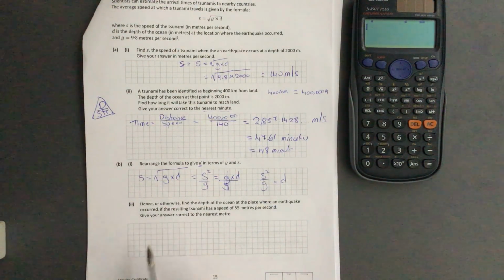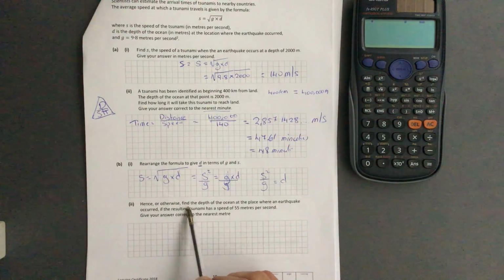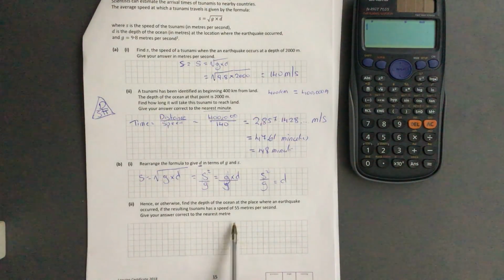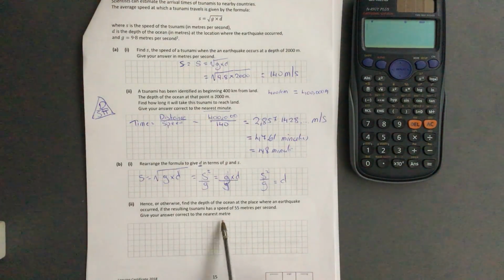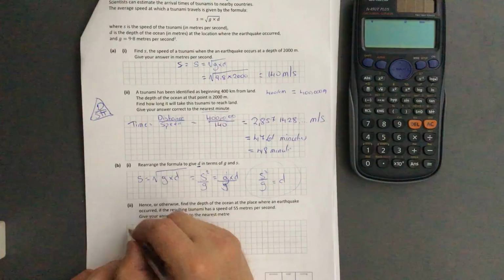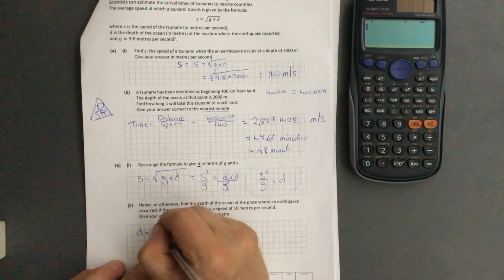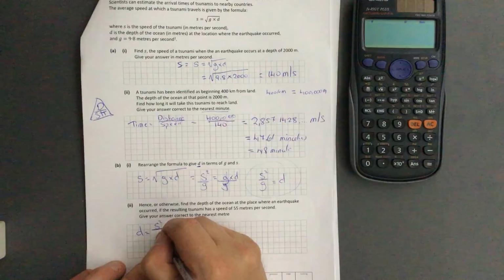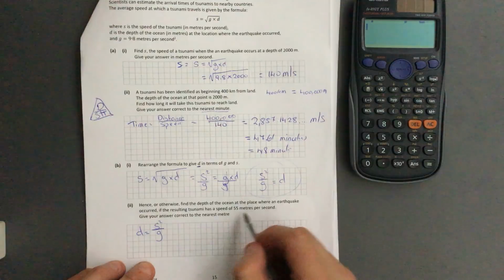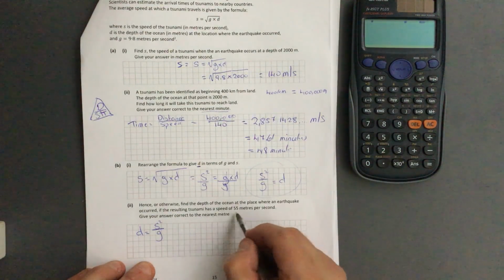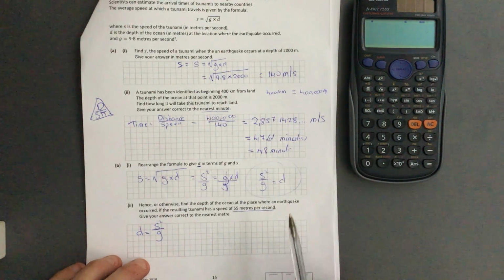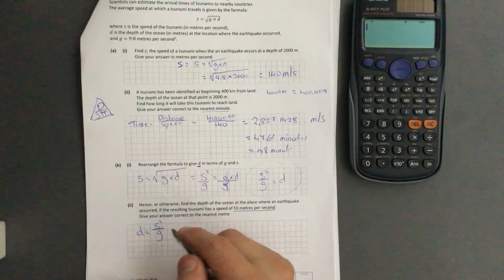Okay, so last question says, hence or otherwise find the depth of the ocean at the place where an earthquake occurred, if the resultant tsunami had a speed of 55 meters per second. Give your answer correct to the nearest meter. Okay, so we're using this formula here. I'll just start from the left this time. So D is equal to S squared over G. And it tells us that the tsunami reached a speed of 55 meters per second, which is the speed. So I can sub that in there.